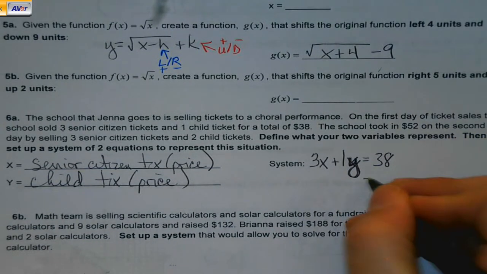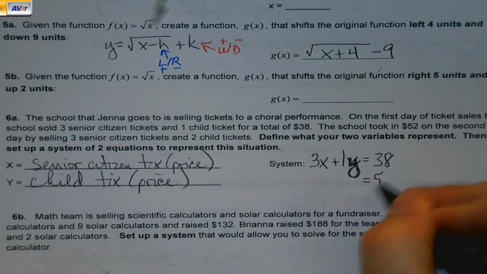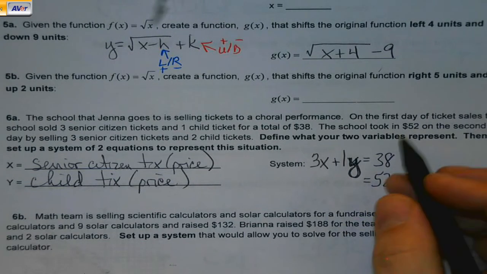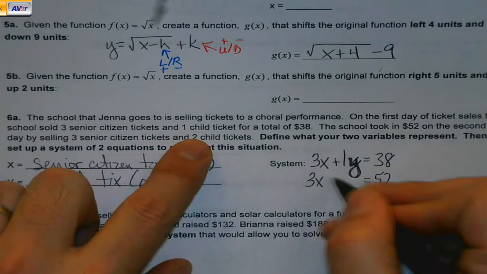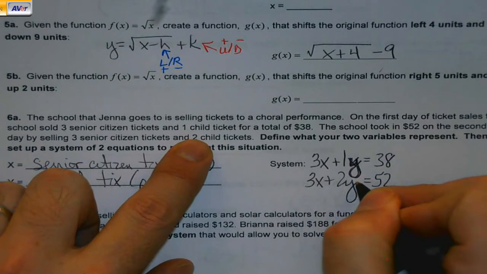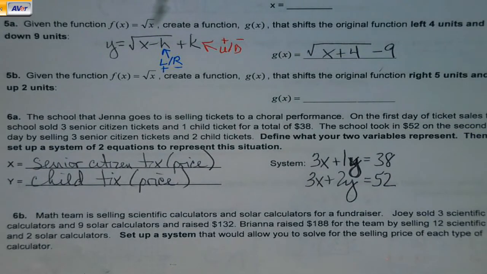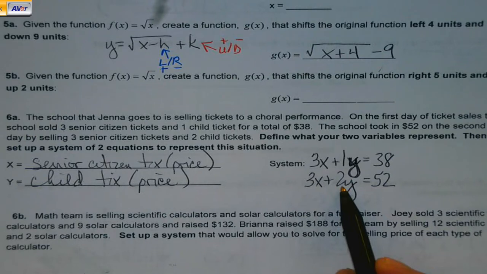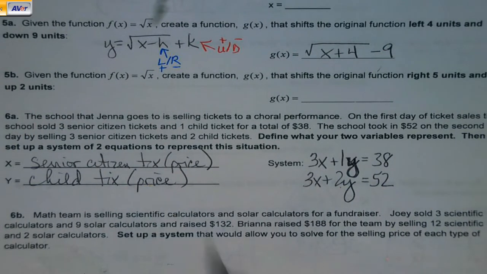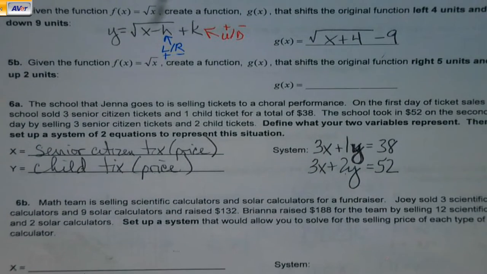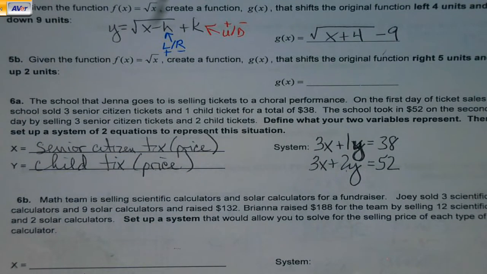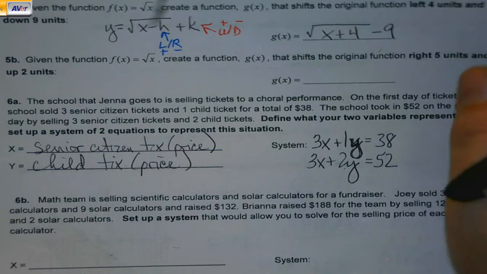And then the second day, we took in $52 by selling 3 senior citizen and 2 child tickets. That's all. So I'm feeling pretty good that most of you would be okay here. I just want to make sure we're not getting ourselves caught here by not getting the cost in there somehow. You could say cost, you could put the dollar sign, you could put the price, they'd all work. Okay, and then 6b again would be similar.